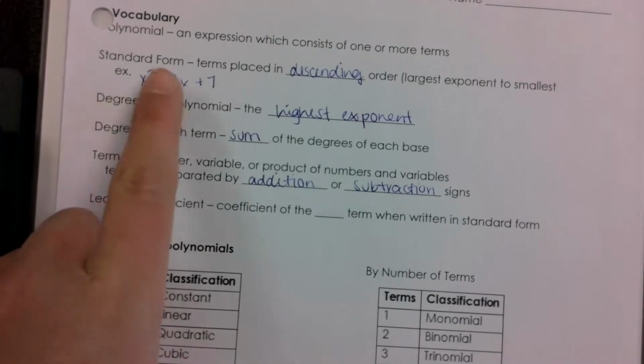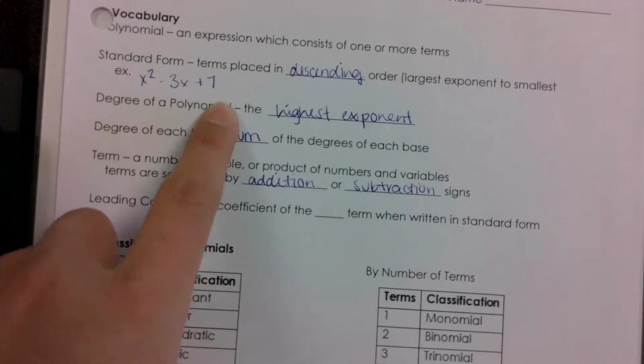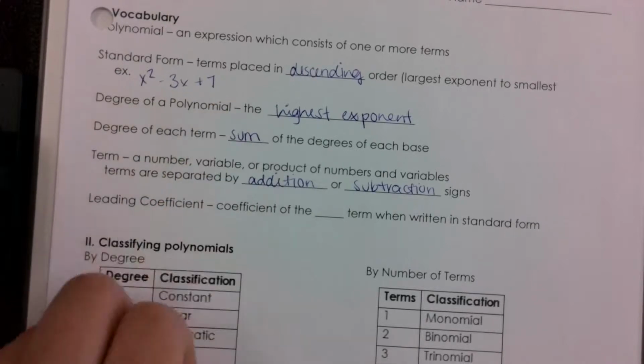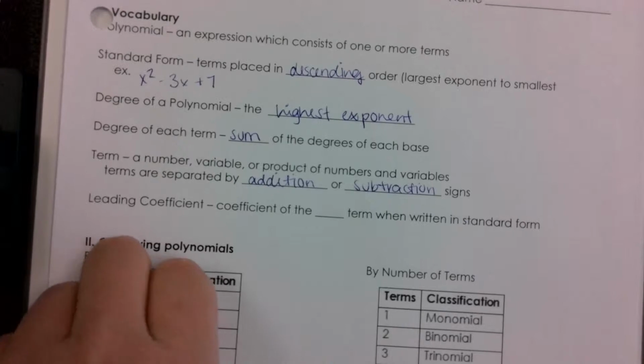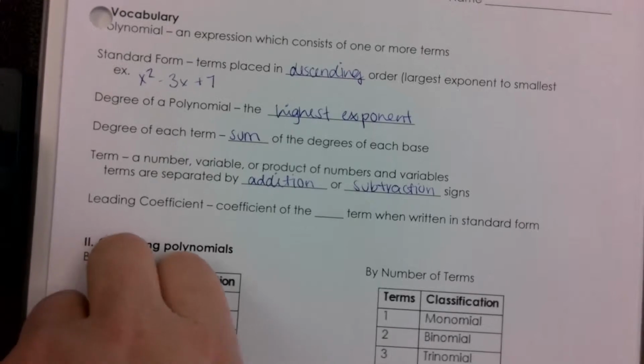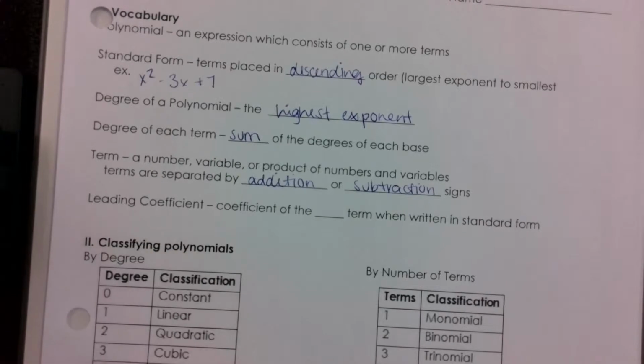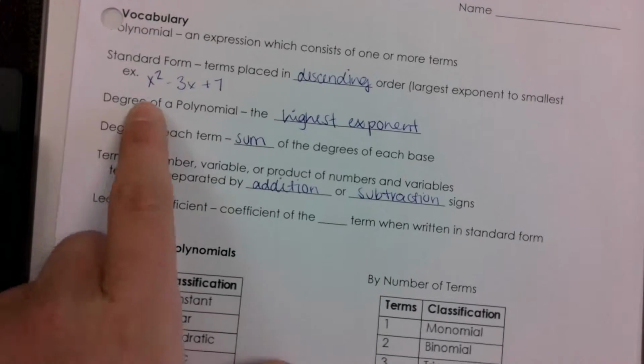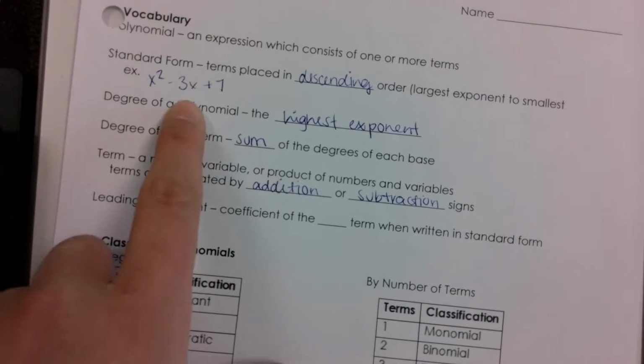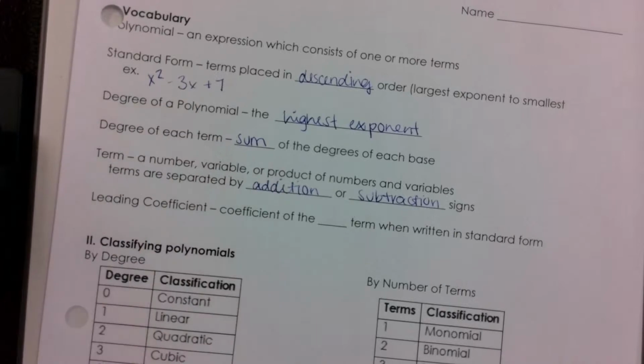Is that okay? What would your second term be? This is the first term. So negative 3x would be your second term. Is that okay? So your terms are just like the little chunks, and they're separated by addition and subtraction.